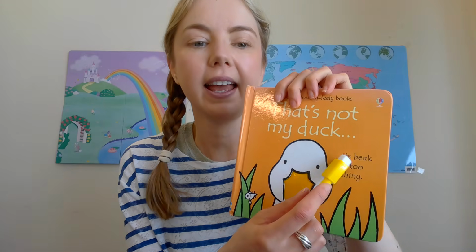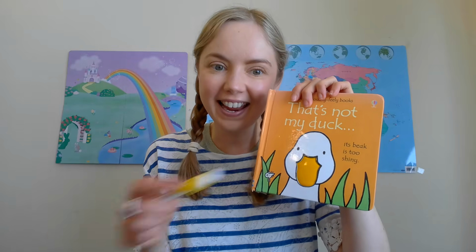It says, its beak is too shiny. Yeah, this is a shiny beak. Beak. Yes. And here is my duck's beak. Yes, you see the beak? What color is it? That's right, it's orange. My duck has an orange beak.